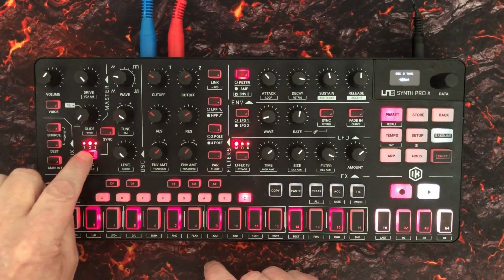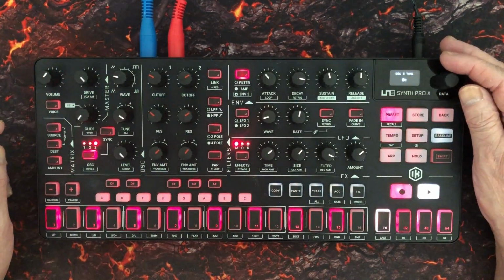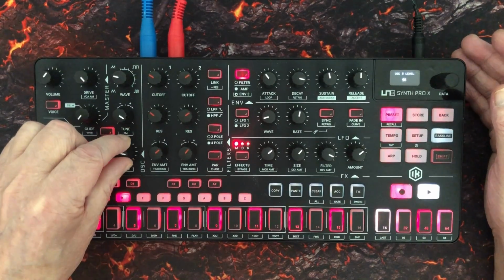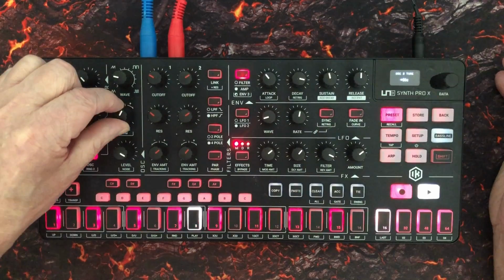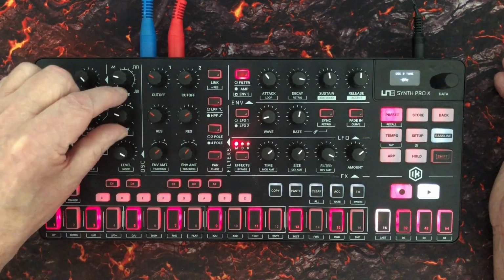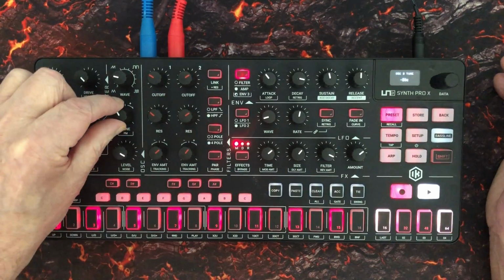Okay, cool. Let's bring in oscillator 3. That's going to be affected by the ring as well.